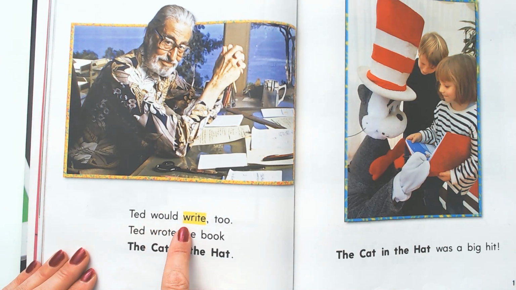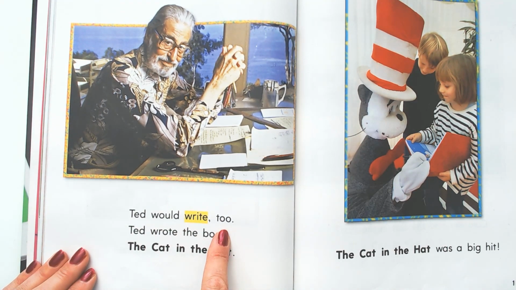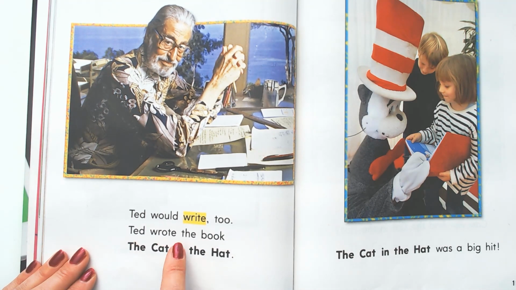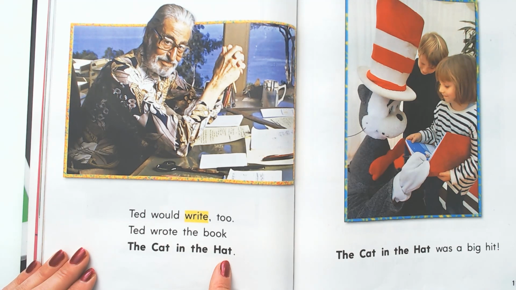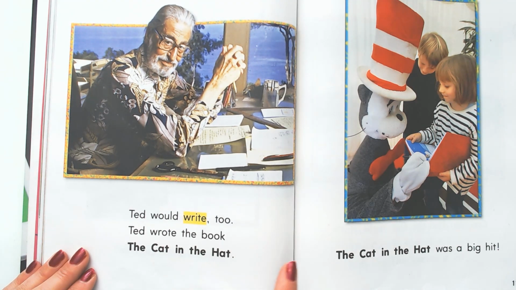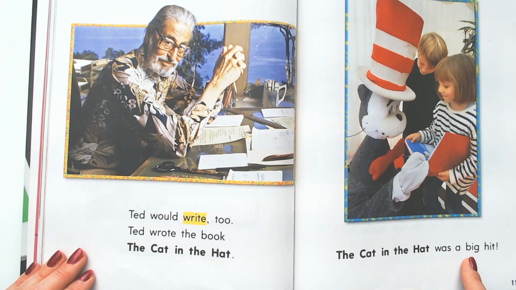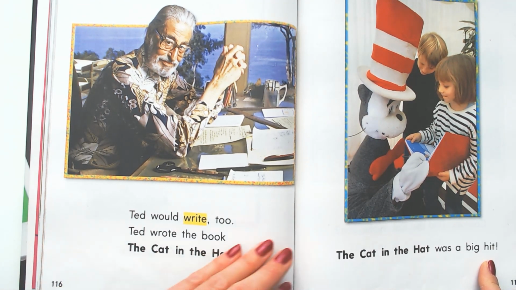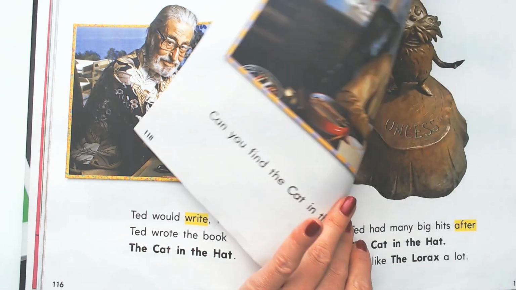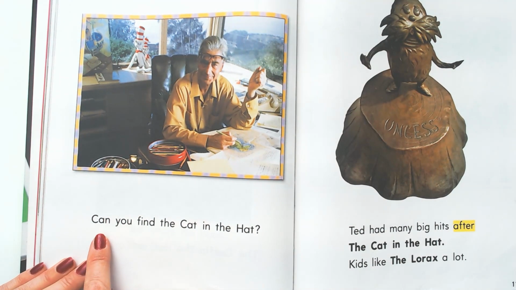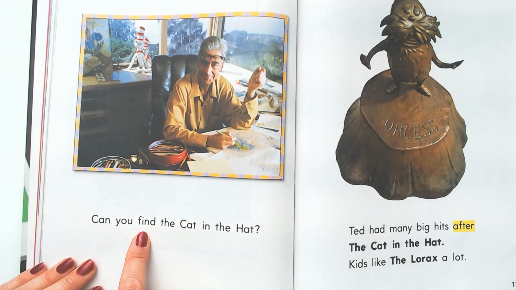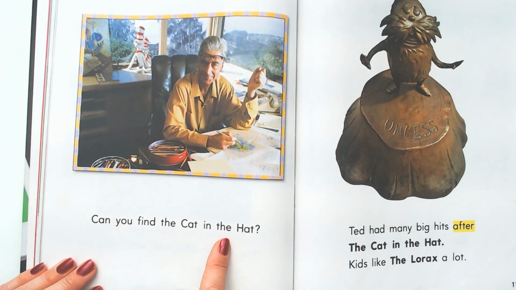Ted would write too. Ted wrote the book, The Cat in the Hat. The Cat in the Hat was a big hit. Can you find the cat in the hat?